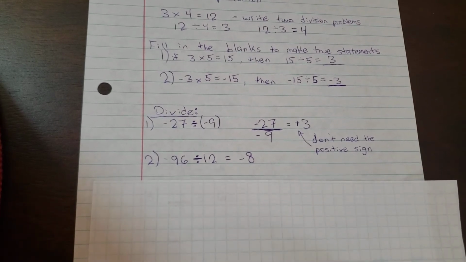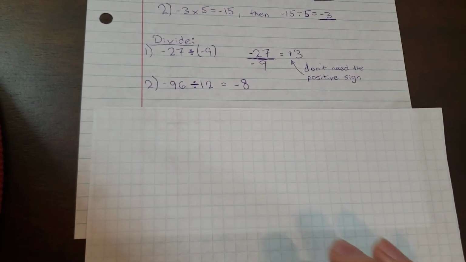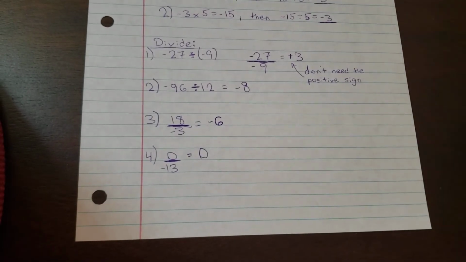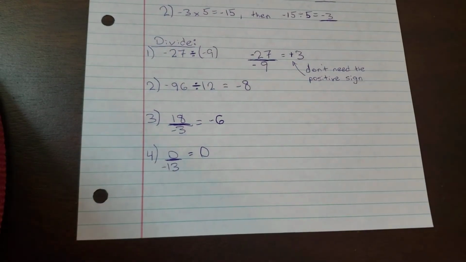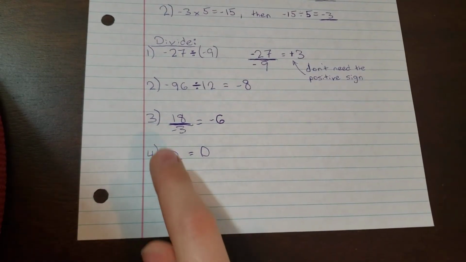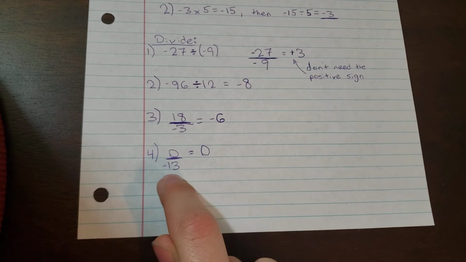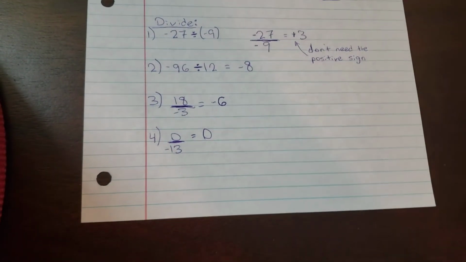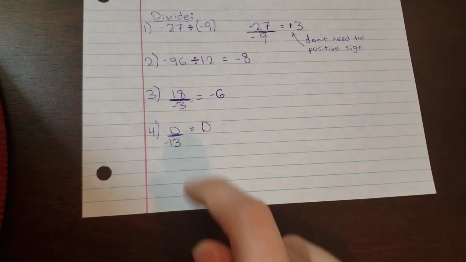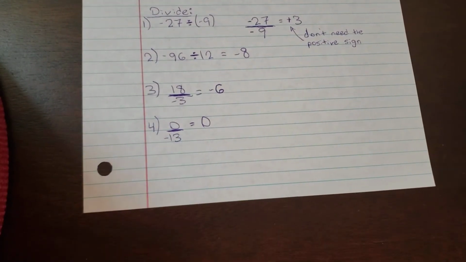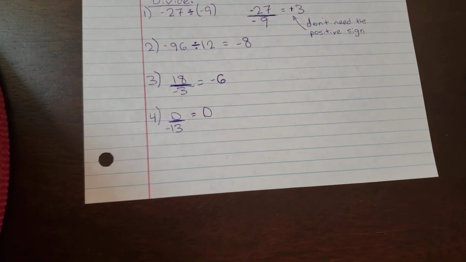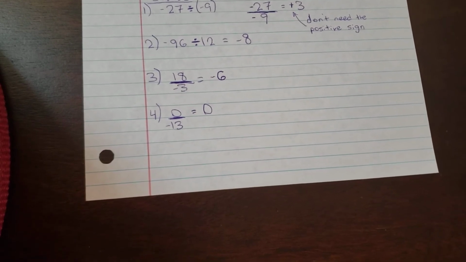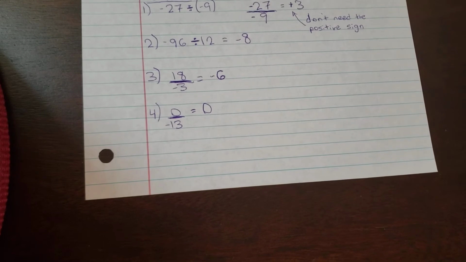Okay? I've got a few more examples I'm just going to reveal so that you guys can follow it out. And again, it's important to remember that anything you divide 0 by, so 0 divided by negative, it doesn't matter, 0 is neither positive nor negative, it's just 0.